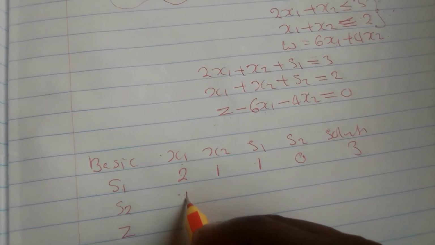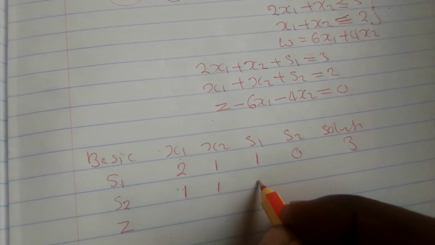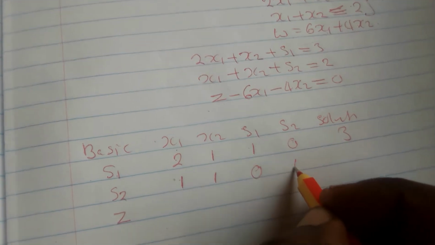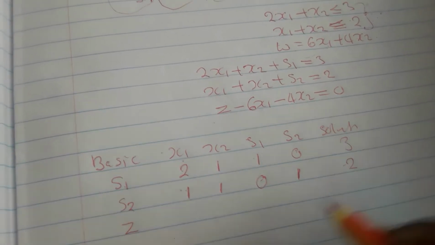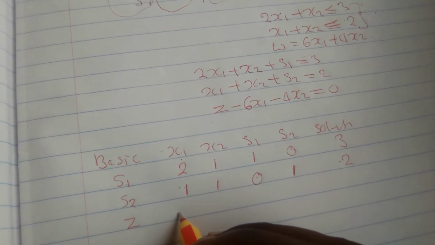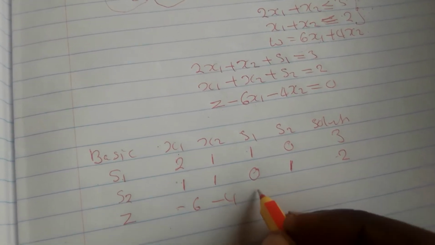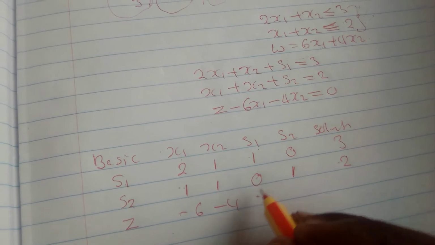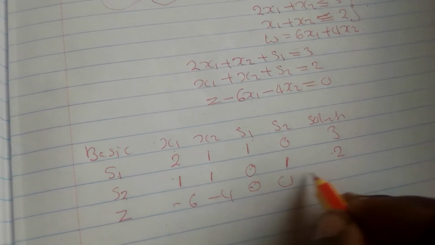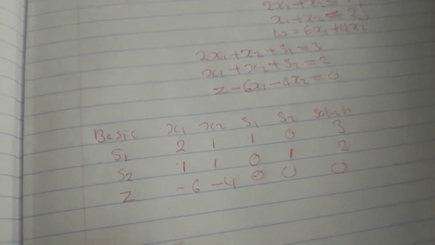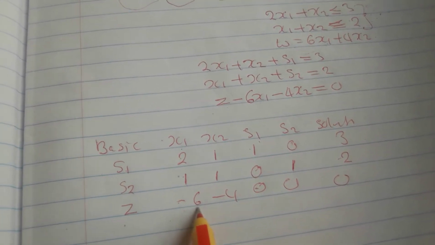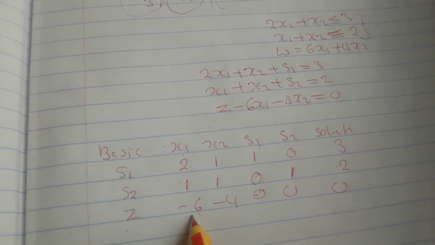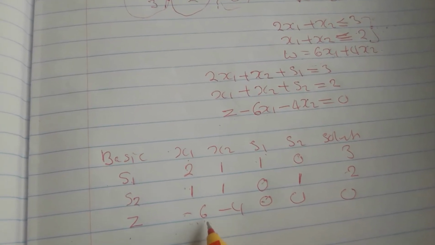Equation 2 is 1, 1, doesn't have s1 so 0, s2 is 1, and the solution is 2. The last row is negative 6, negative 4, and no s1 or s2, so 0, 0, 0.